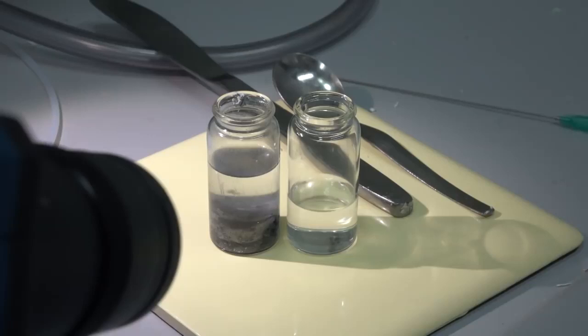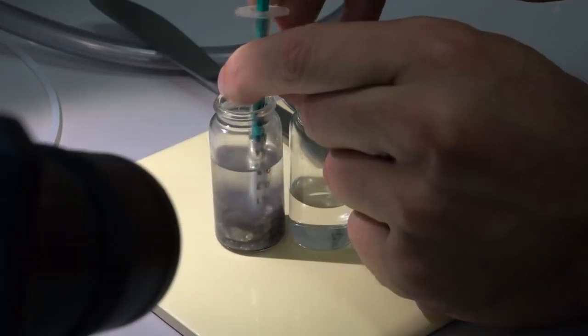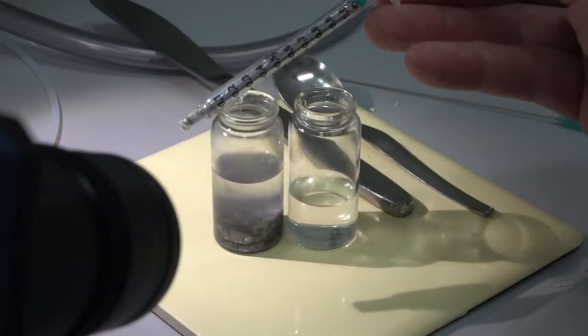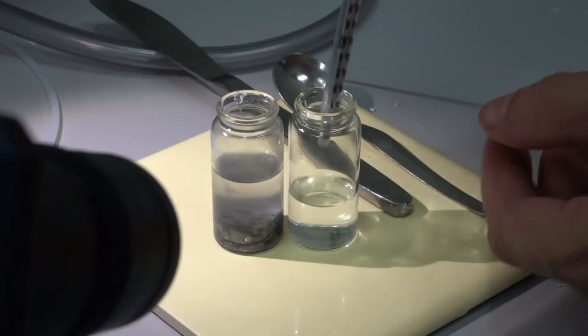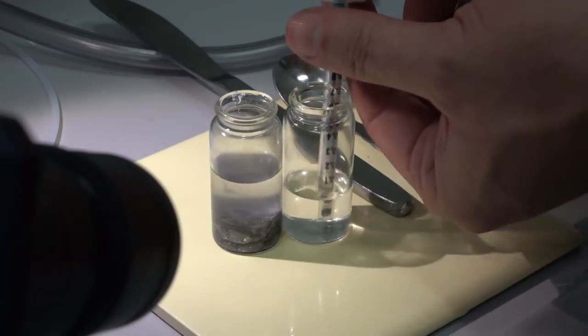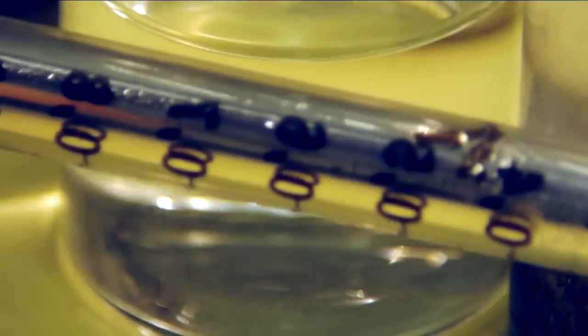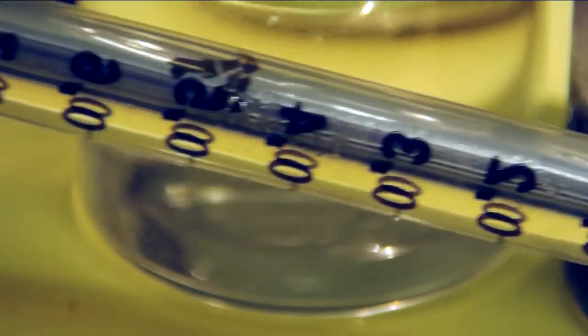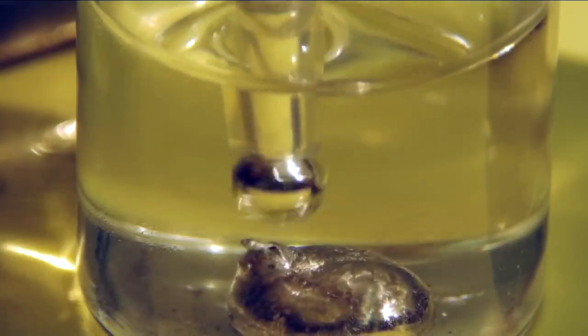Transfer it from one to the other using a syringe. Just one of these incredible things. You get this beautiful metallic liquid in the syringe. Let's see if we can actually. That's actually metallic sodium potassium alloy in the syringe there.